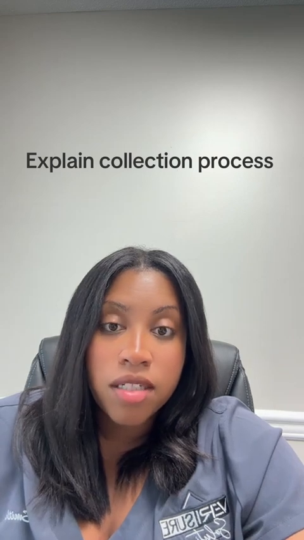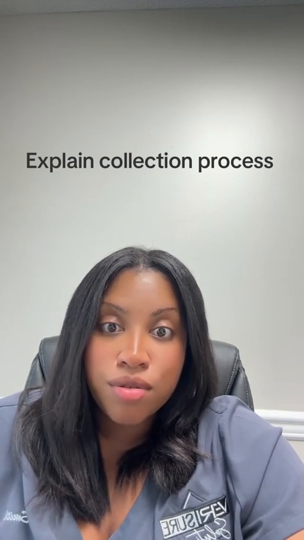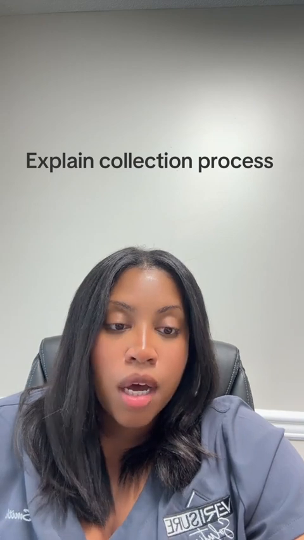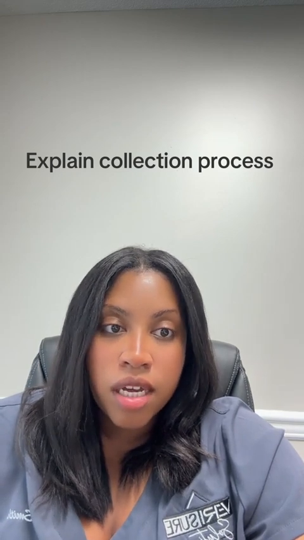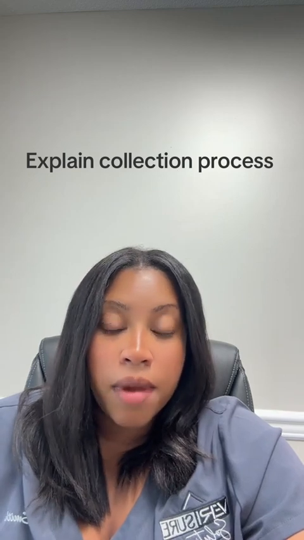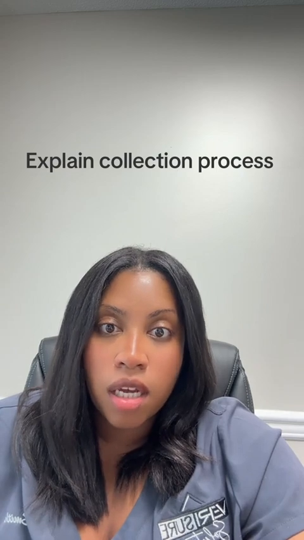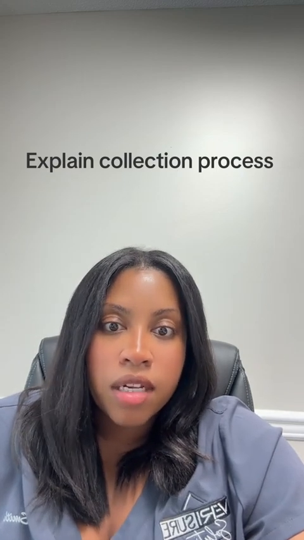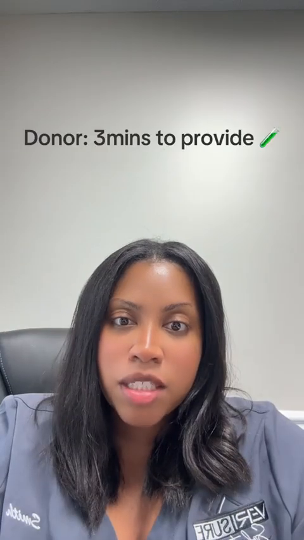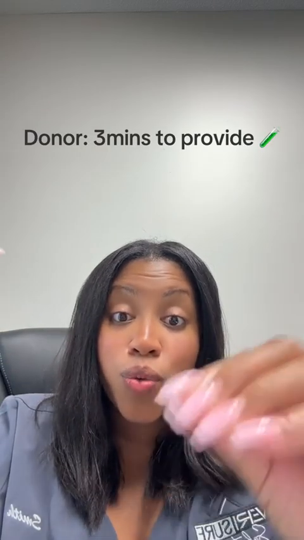You're then going to explain the collection process to them. They have 3 minutes to provide you with an adequate sample. Don't flush the toilet. Do not wash their hands. Don't do anything that would make it appear as though they're tampering with the test or putting any adulterants in the specimen. I say 3 minutes because per DOT you have 4 minutes to read the test.